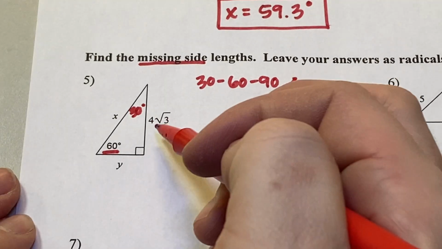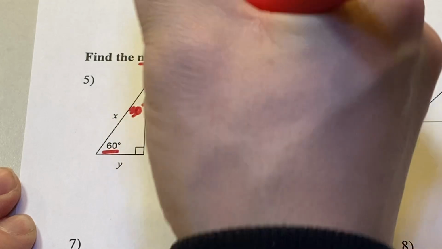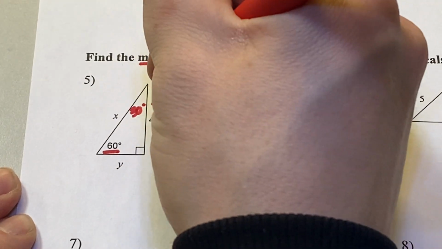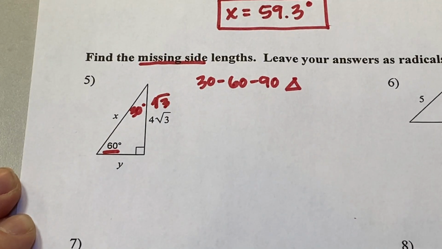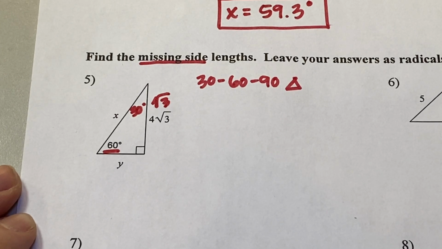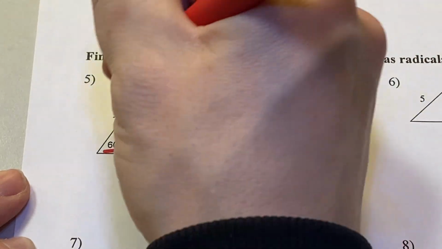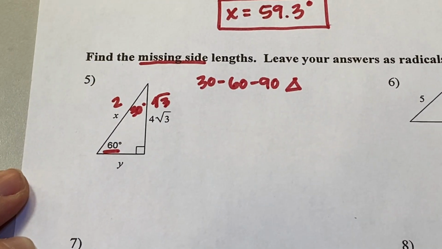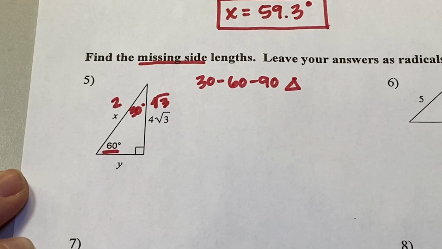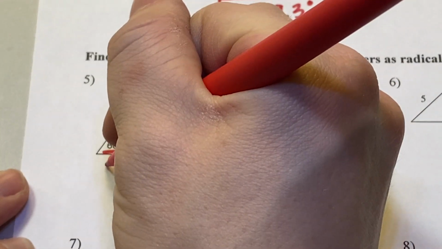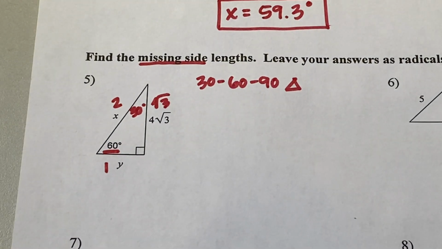Which means this side closest to my 30, the 3's are closest together, started as just root 3. On this special right triangle, the hypotenuse started as just a plain 2. And my small side started out just as 1.